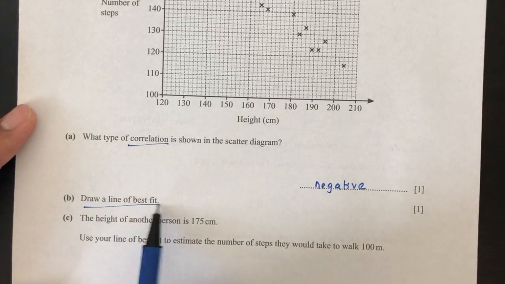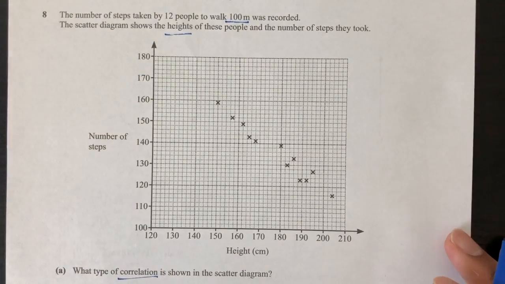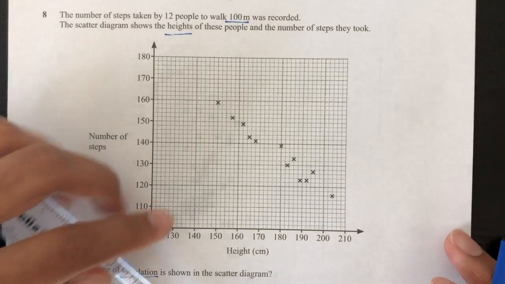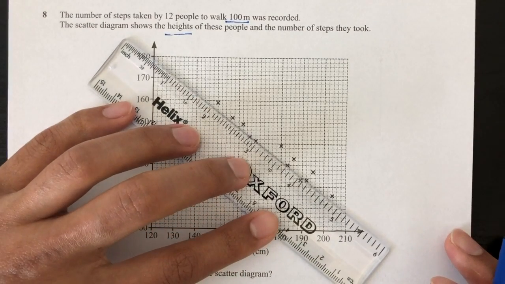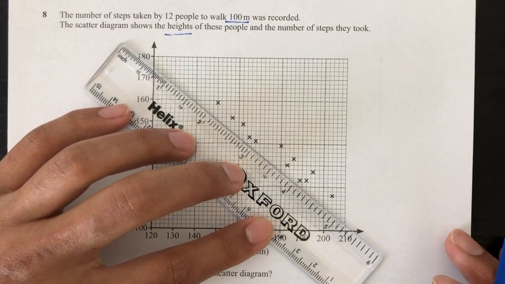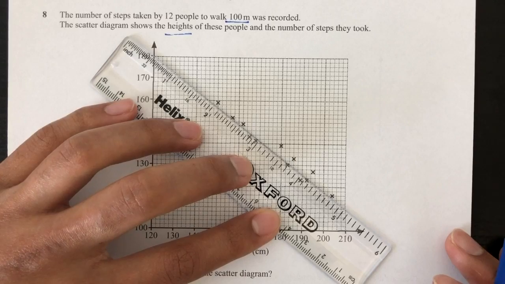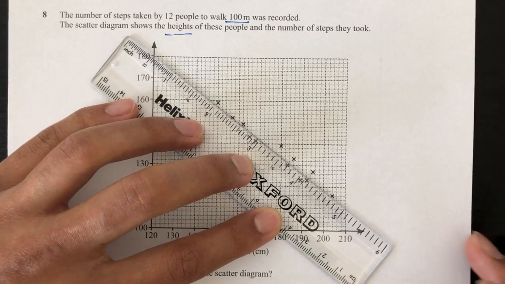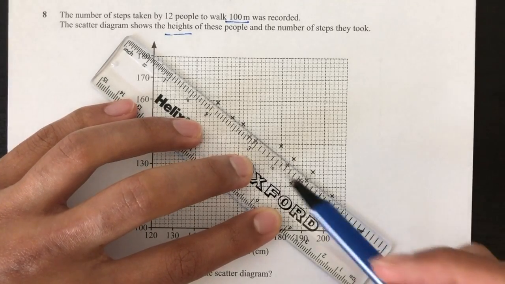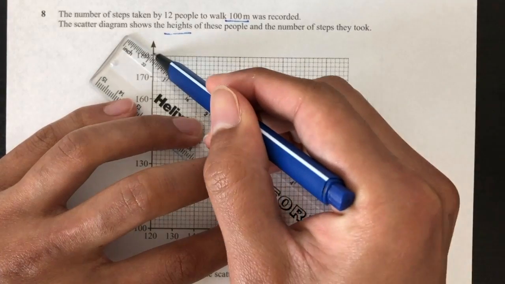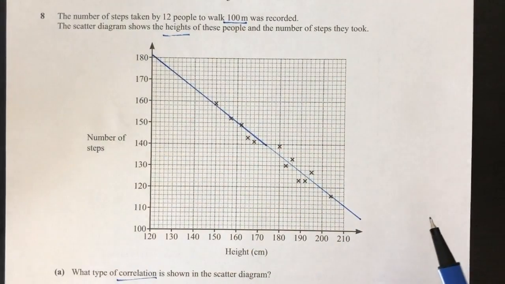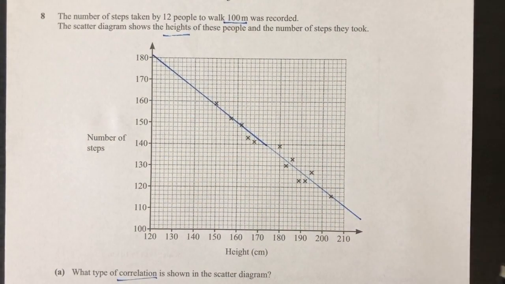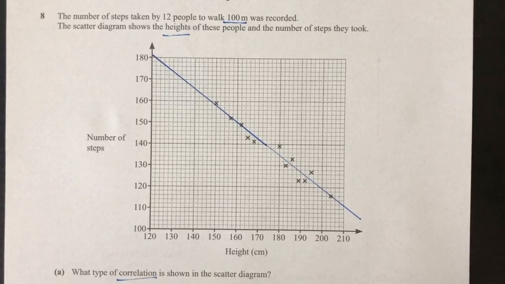So draw a line of best fit. So you can draw a line and make it pass through many points as possible. So here we have, let's do it like this. So we have equal distribution of points on both sides. Okay, that's the line of best fit. That's my line of best fit for this diagram.